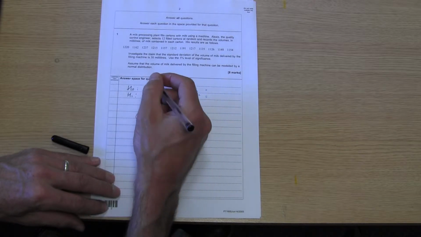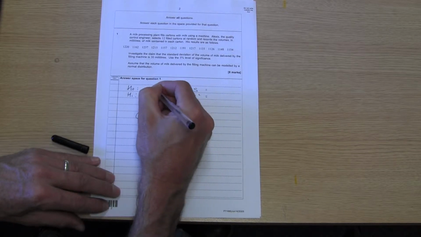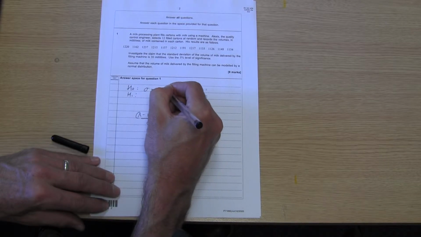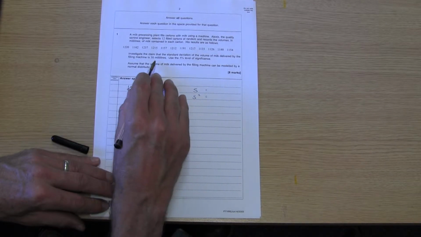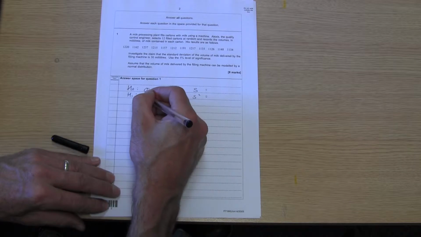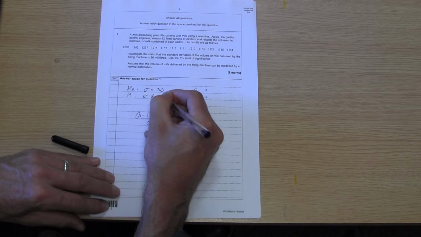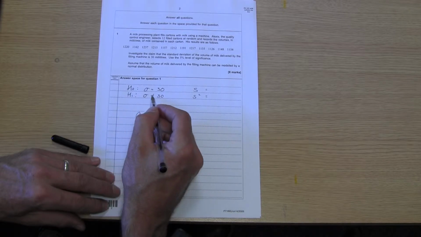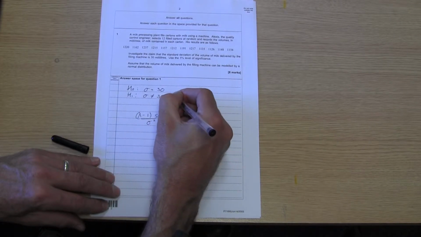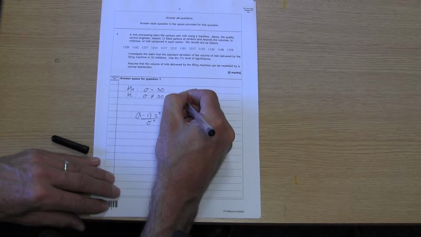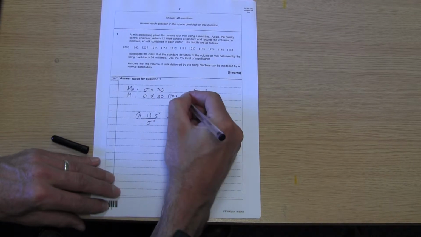As with any hypothesis test, the first thing to do is to write our null hypothesis, which is that the standard deviation is equal to 30. We weren't given any direction here, so we're going to test the alternative hypothesis that sigma is not equal to 30. It's a two-tailed test, and the level of significance is 5%.